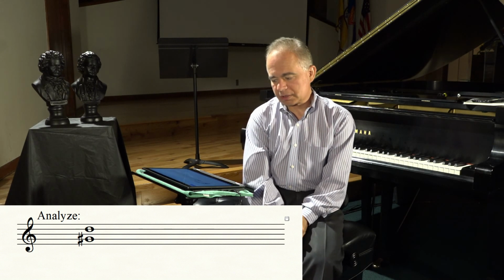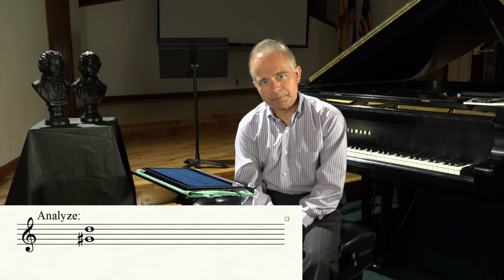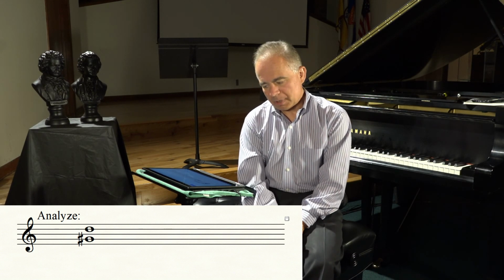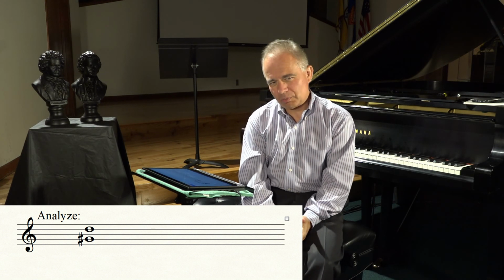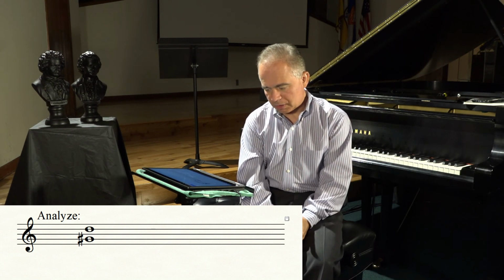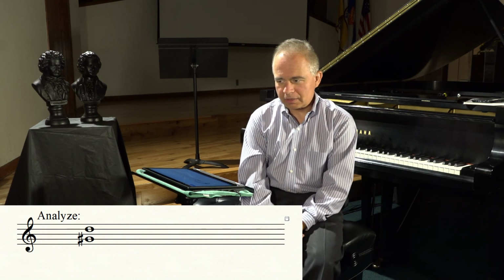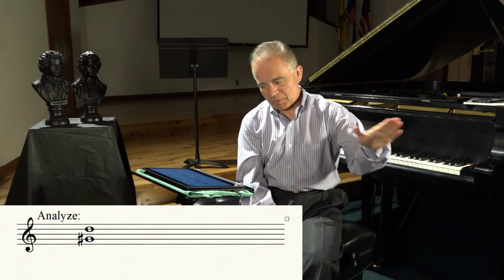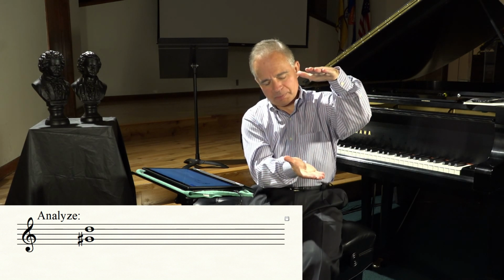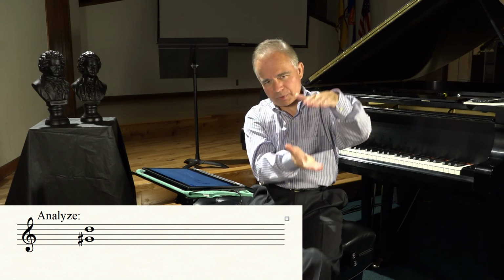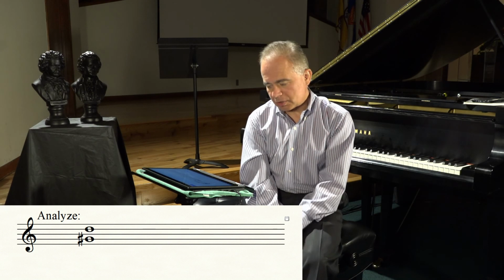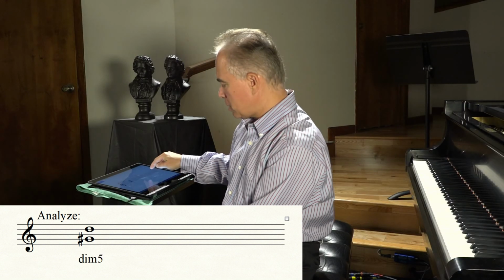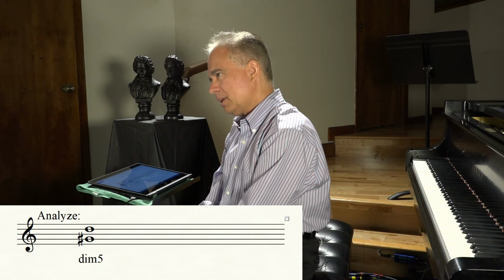And I picked pitch G sharp and pitch D. Let's see what kind of a fifth we have between this. Well, it's kind of easy. G to D, you know immediately it's a perfect fifth. So what happens when I put a sharp on the bottom note? My interval shrinks by half a step. So I'm talking about a diminished fifth this time, and that's correct.